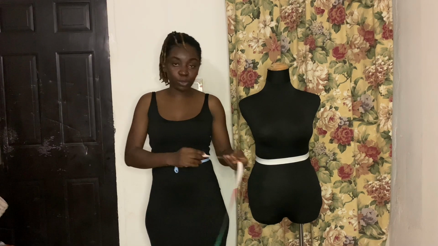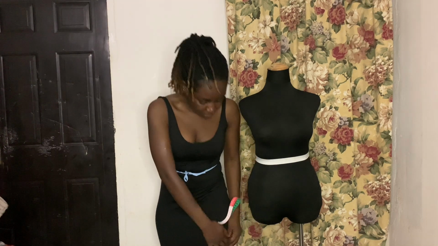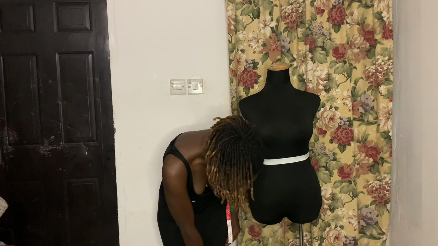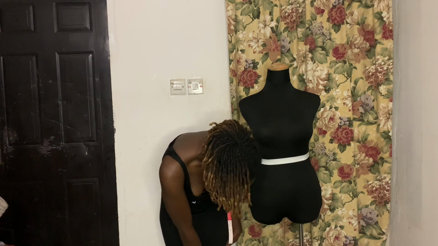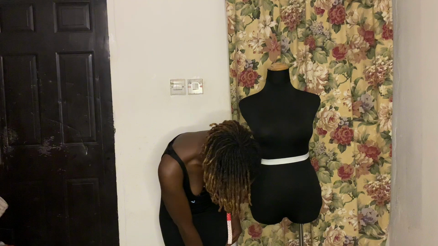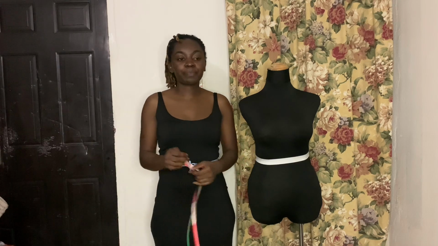Your waist to your above knee. So remember I said it goes from your waist to the knee minus 20 cm, and I have 42 cm. So 62 minus 20, 42 cm.